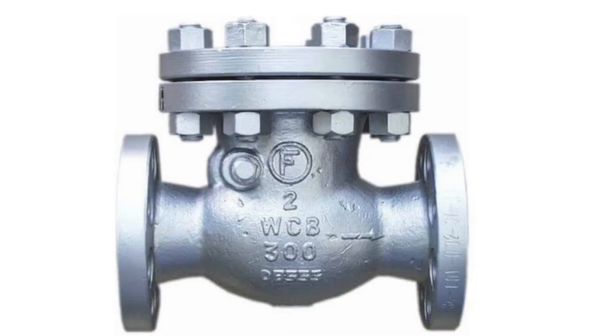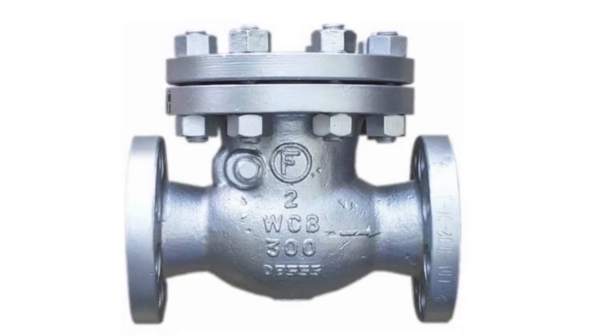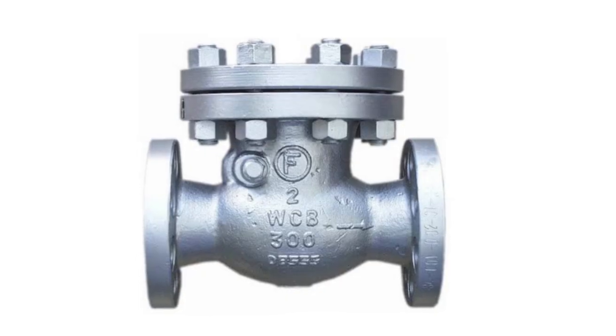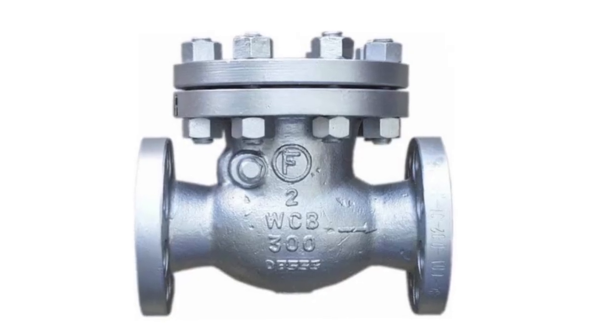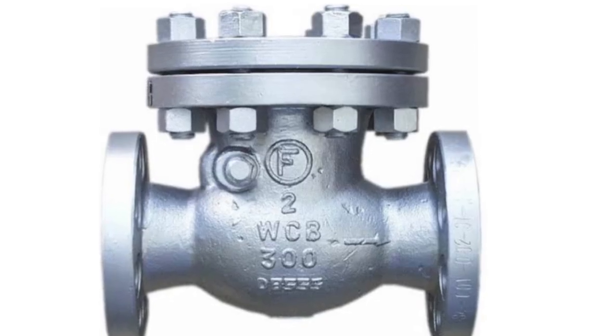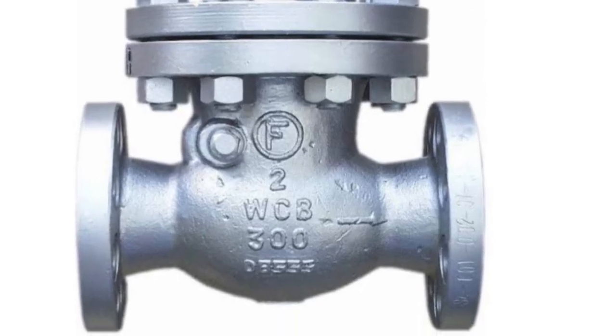Check valve. A check valve looks like a short round pipe. Inside, it has a small flap, disc, or ball that moves when fluid flows in the right direction. If fluid tries to flow backward, the valve closes automatically. There's no handle because it works on its own.